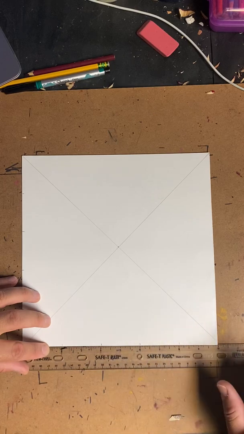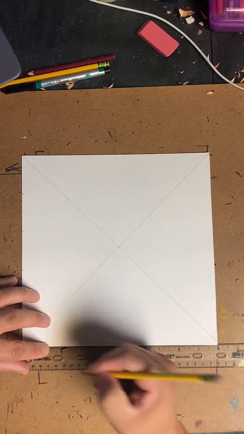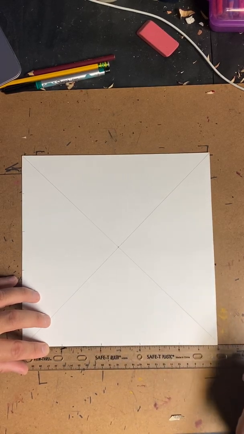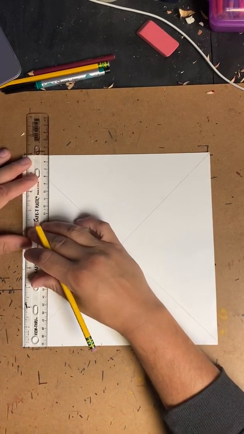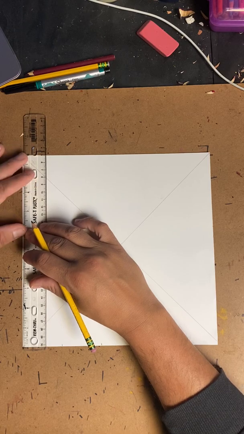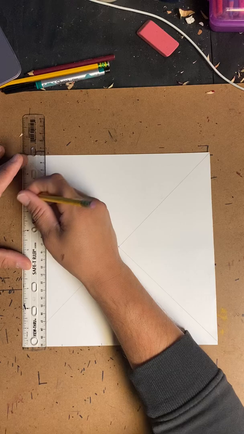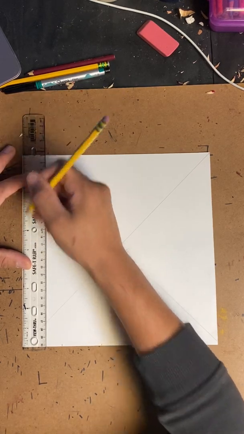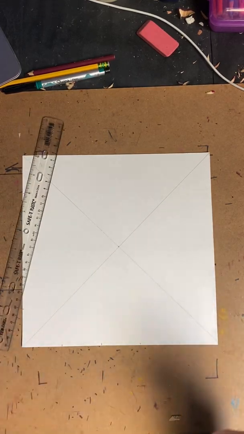So I'm going every 2 inches from left to right. 2, 4, 6, 8, and then 10 will be the corner here. I'm going to do the same for this area. The left side is going to be 2, 4, 6, 8, and then 10 will be the corner here. So I already had these marked up. Make sure that you guys have that marked up.